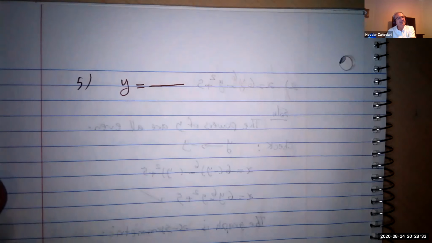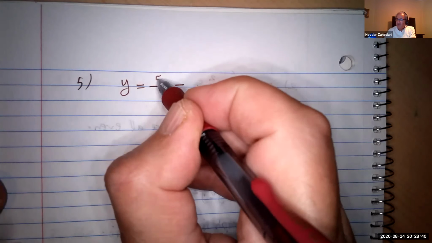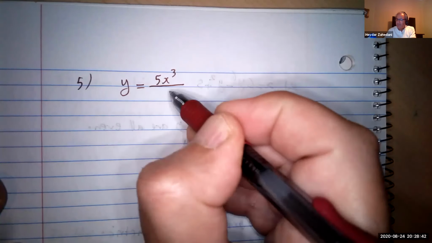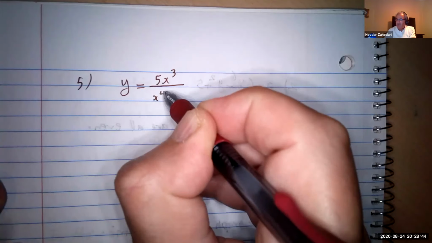They give you something like 5x cubed on the top, and something like x to the 4th plus 1 on the bottom, and they ask you what type of symmetry this graph is going to have.